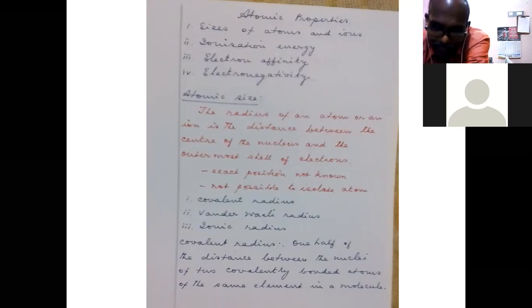So what is covalent radius? It is one half of the distance between the nuclei of the two covalently bonded atoms of the same element in a molecule. So the first condition is that it should be of the same element and covalently bonded. Then you measure the internuclear distance, which can be measured by X-ray diffraction studies and spectroscopic techniques. If you find the distance between the nuclei, you can very easily find half that distance, and that is the covalent radius.